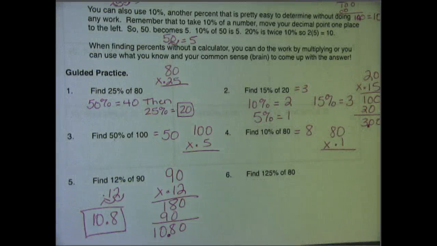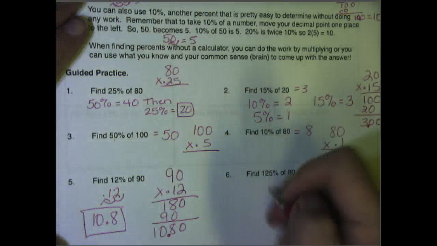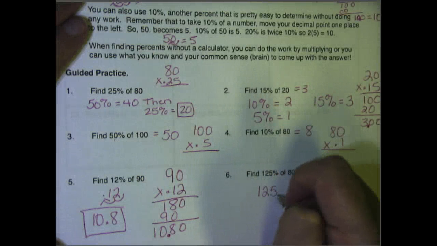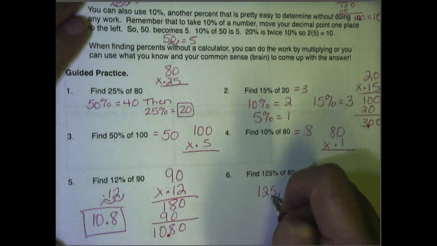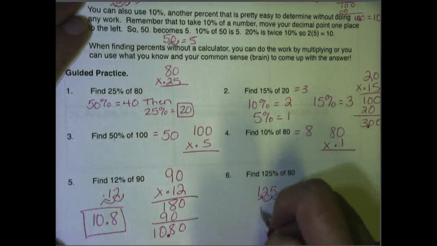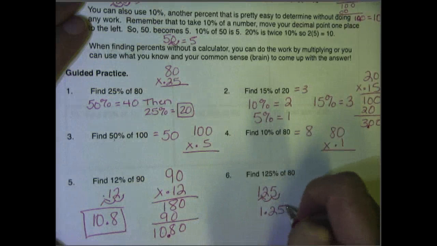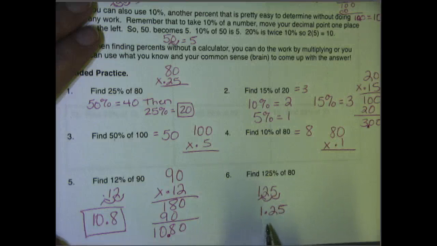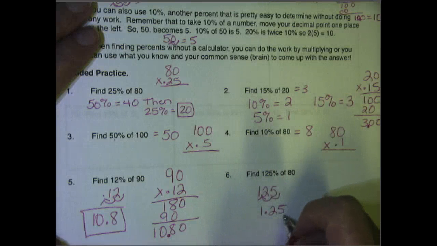Number 6, find 125% of 80. The first thing I need to know is that 100% of 80 is 80. So 125% is going to be greater than 80. So I'm going to change 125% to a decimal by moving my decimal point 2 places to the left. I get 1.25. I'm going to take 1.25 and multiply it by 80.